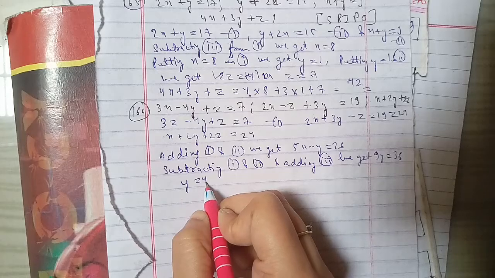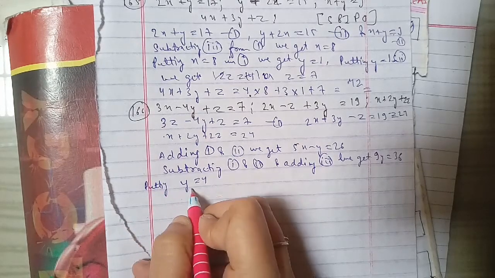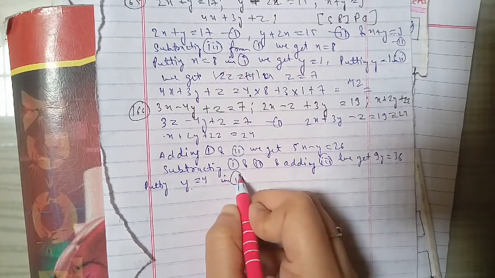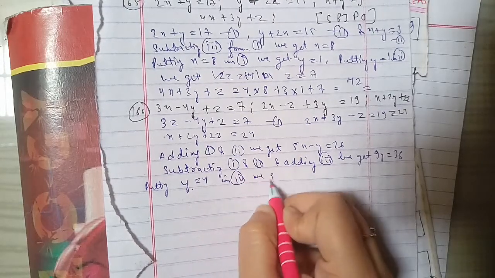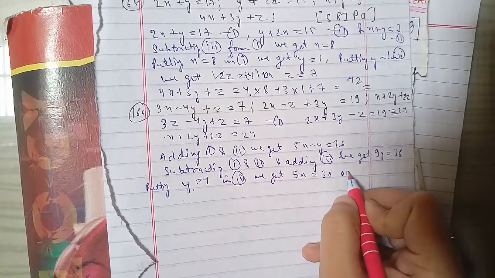Putting the value y equals 4 in the fourth equation, we get 5x equals 30, or x equals 6.